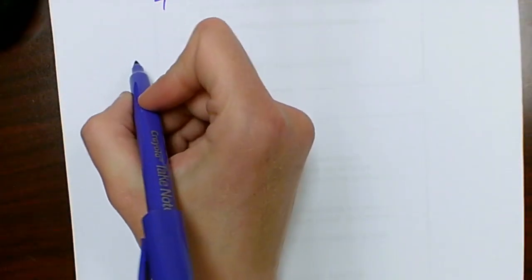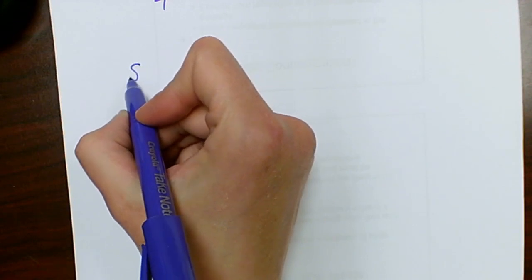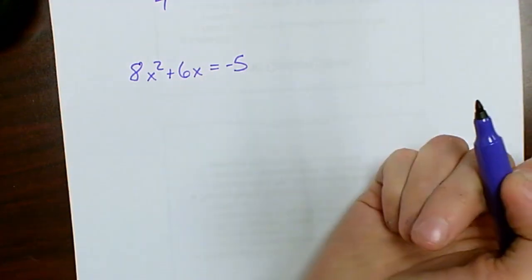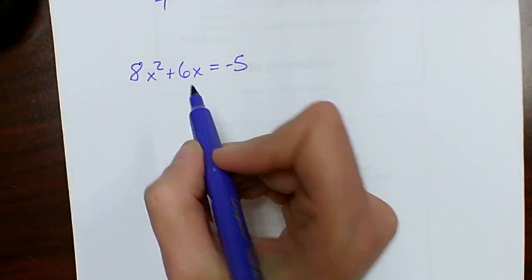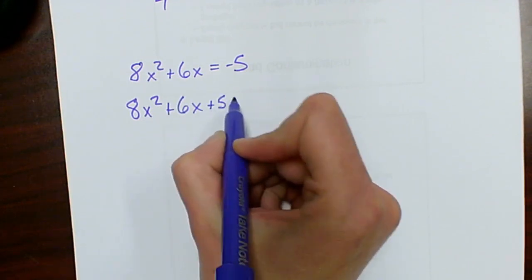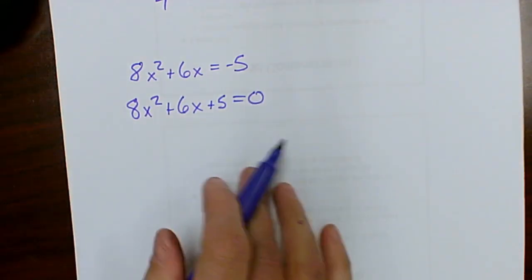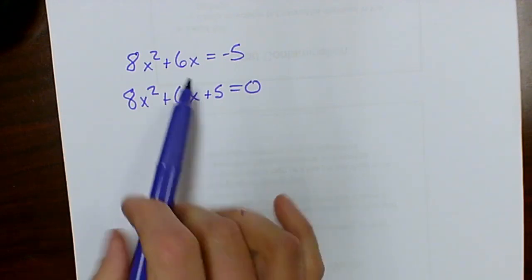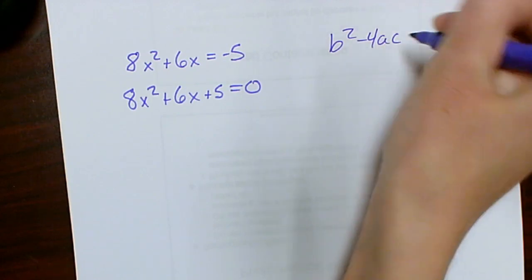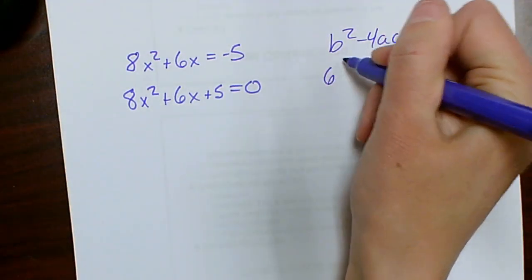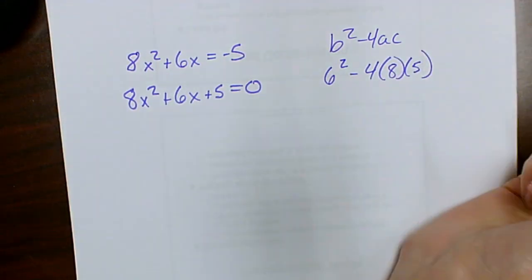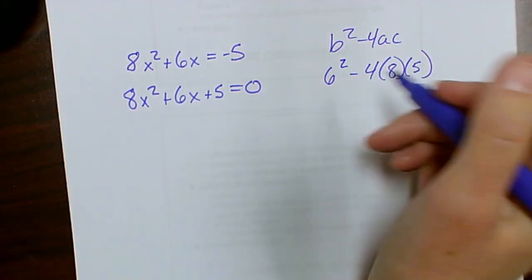Let's try another one. Okay, so I'm going to add the 5 over, and you must set this up so that everything is equal to 0, or all of your terms are on one side. The discriminant test, I like to factor, but I don't want to spend hours trying to figure out the combination.